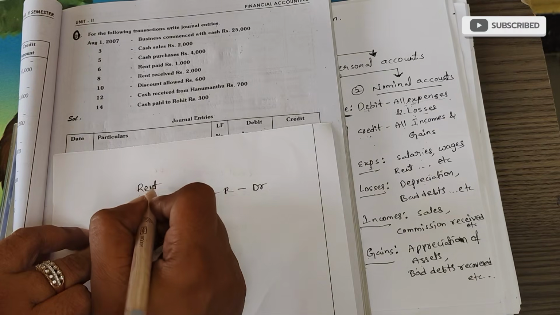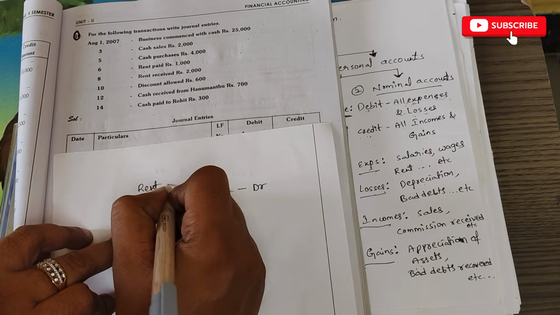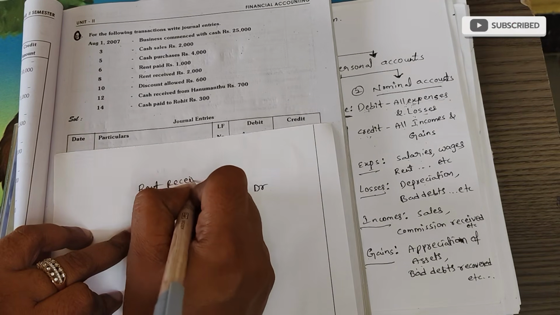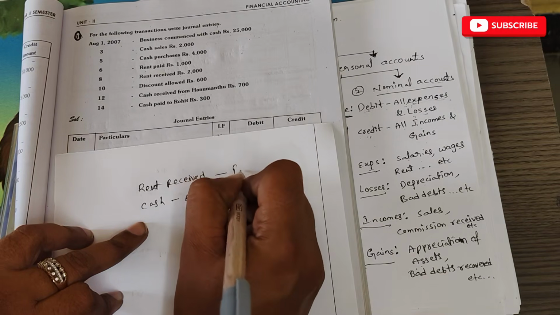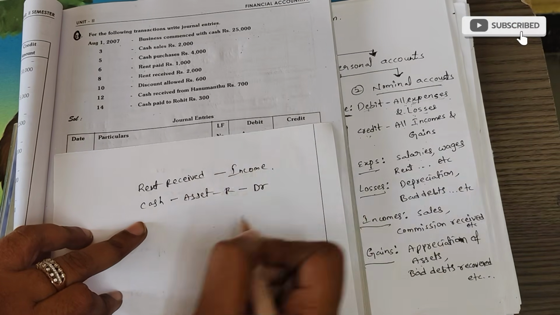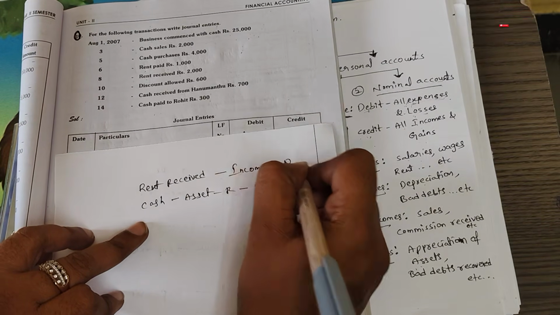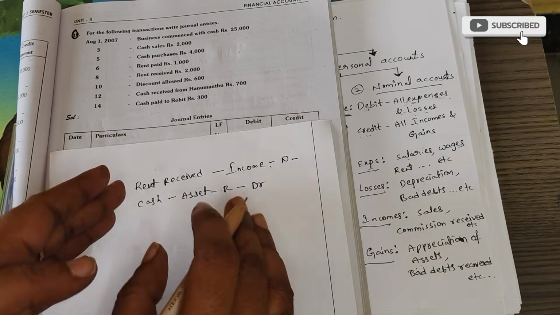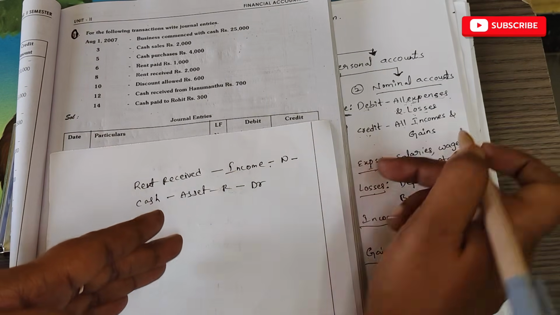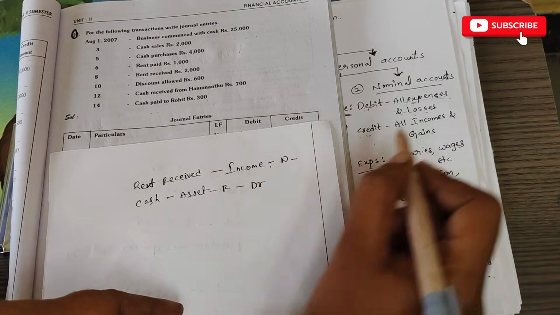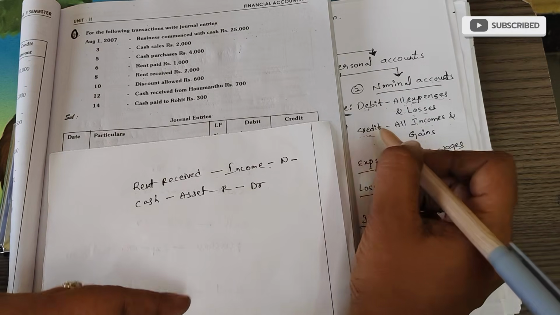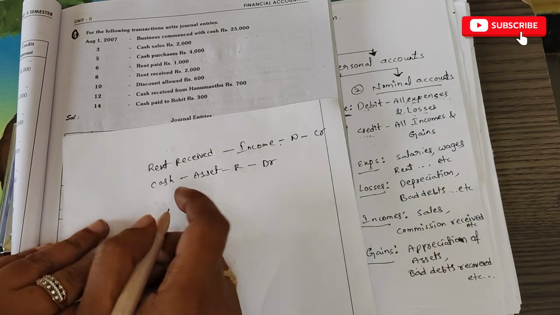And rent received is nothing but income. Income will come under nominal account. So all expenses losses debit, all incomes and gains credit. So incomes and gains, what we should do? Credit. So it is credit.